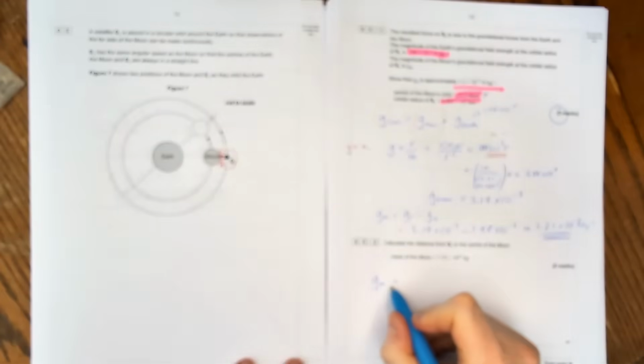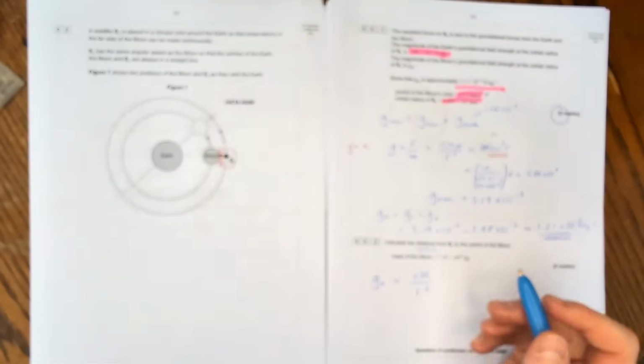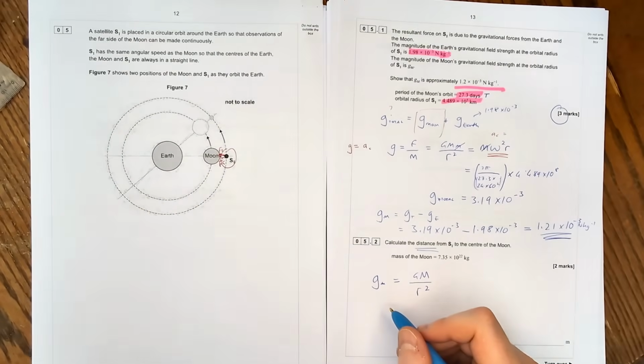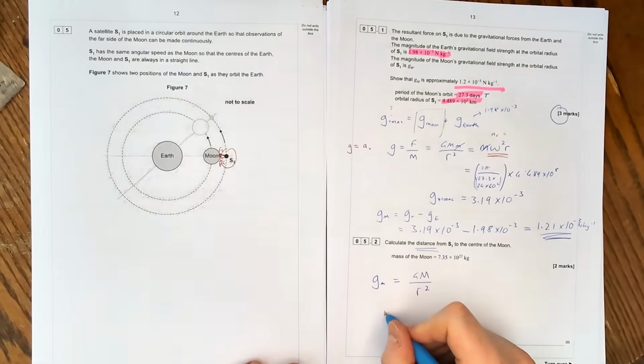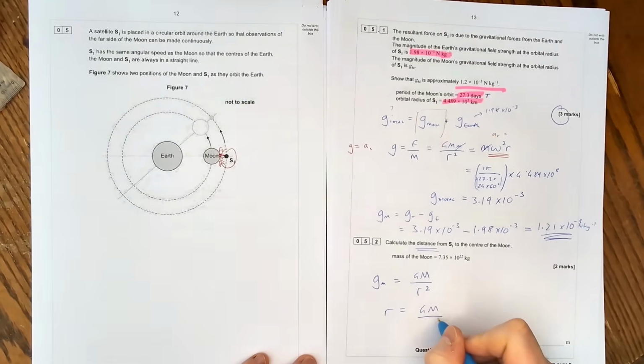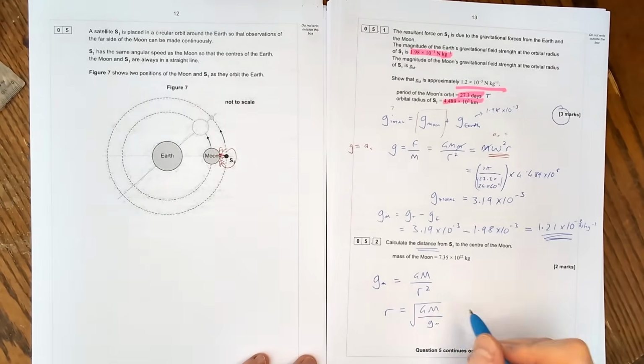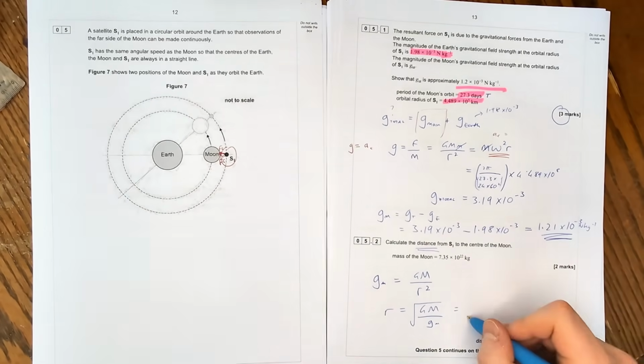So I wrote this equation down earlier. Gravitational field strength equals G capital M over R squared. So we're trying to find the distance from S1 to the center of the moon. So let's rearrange the equation for this. So we have R equals capital GM over the gravitational field strength of the moon. And then just plugging numbers in.